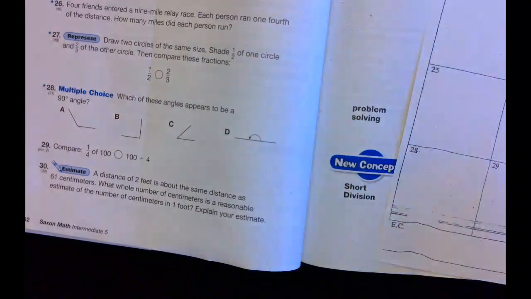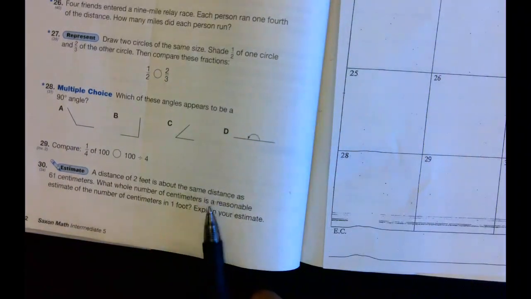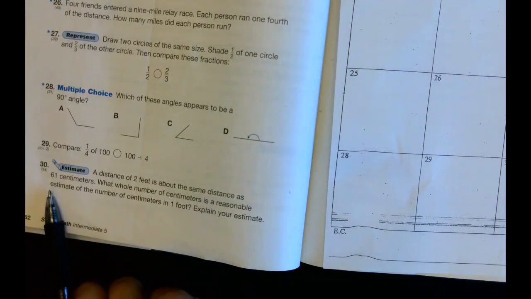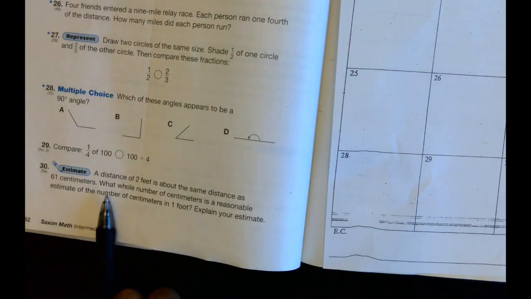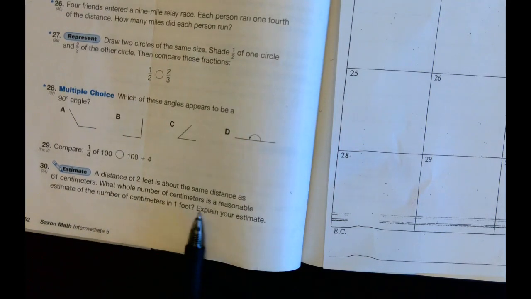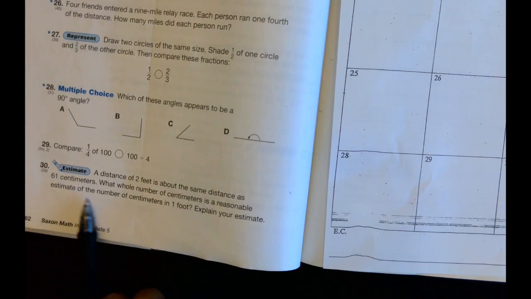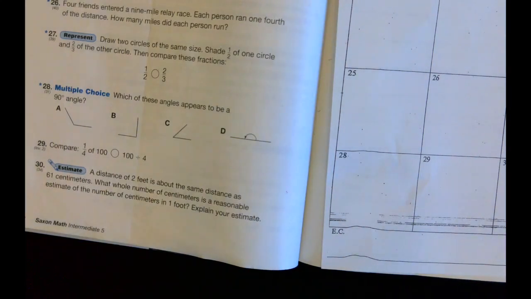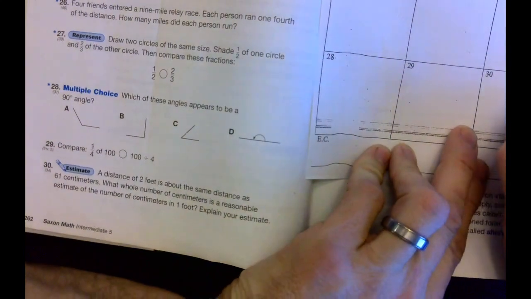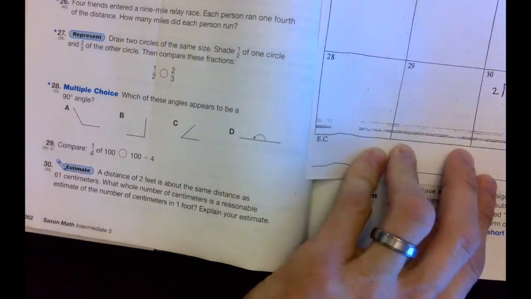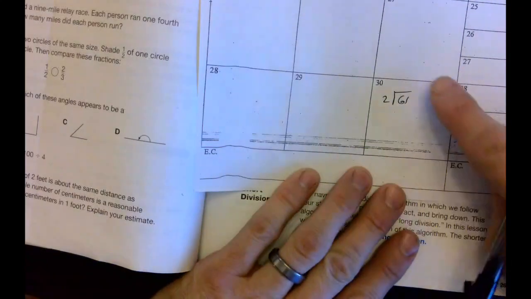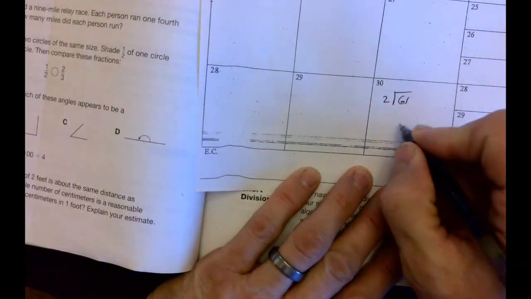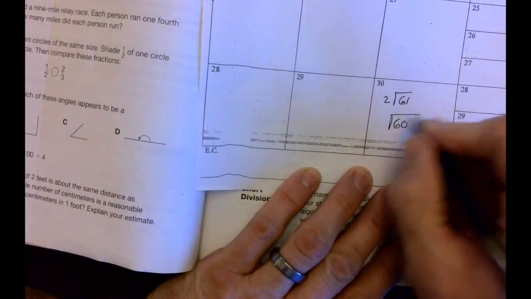It says a distance of 2 feet is about the same distance as 61 centimeters. What whole number of centimeters is a reasonable estimate of the number of centimeters in 1 foot? So 2 feet equals 60. So if we want to find 1 foot, we've got to cut that in half. So we're going to take 61 divided by 2. What number close to 61 is divisible by 2? Obviously, we're just going to round that to 60.